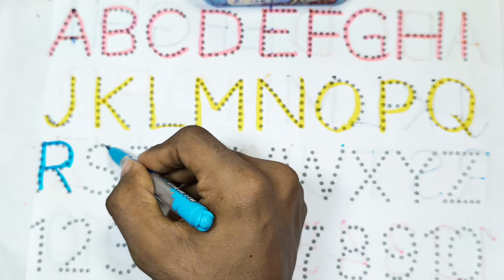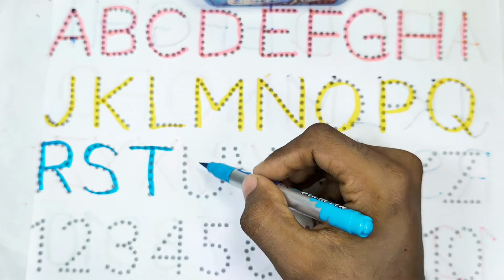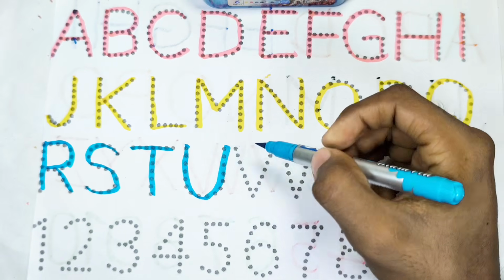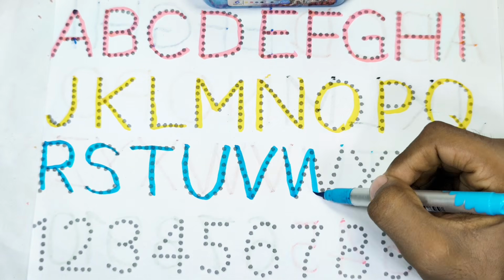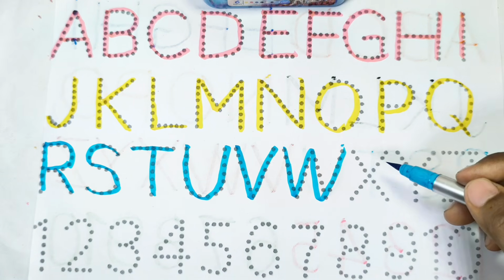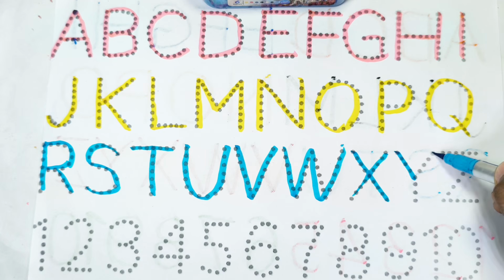R for rose. S for sun. T for teacher. U for umbrella. V for van. W for whale. X for xylophone. Y for yo-yo. And Z for zebra. Kids, so now you draw numbers.